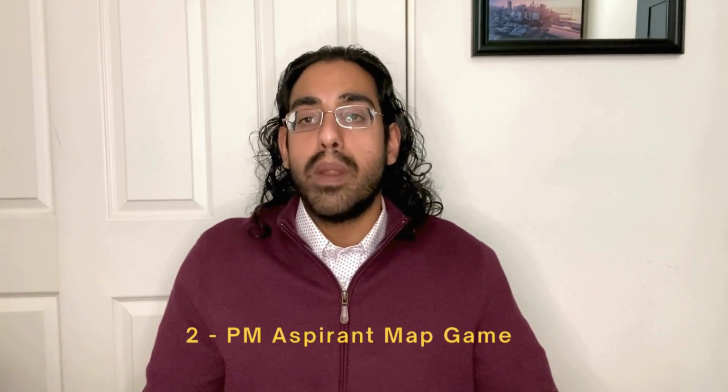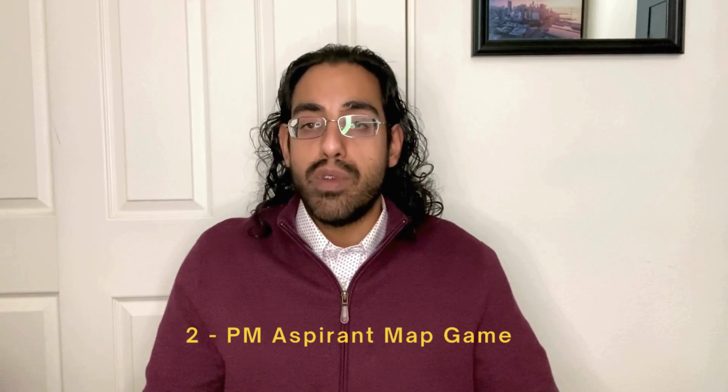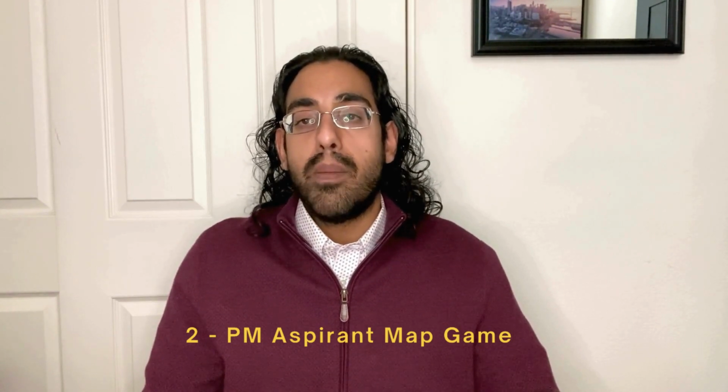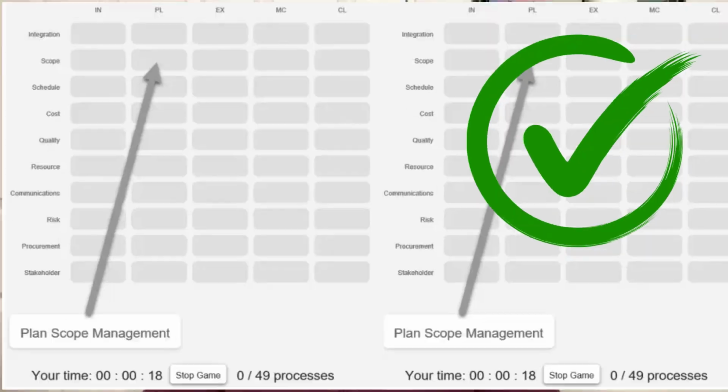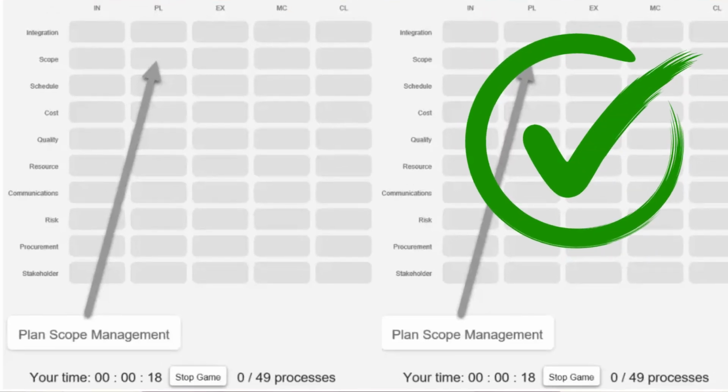The second resource is going to be the PM Aspirant Map Game. This is also a great resource. It's free. I do have all of these linked down below. The map game is very helpful to learn the processes of when things happen, what activities or tasks happen in what groups, and what areas of knowledge do they go with.